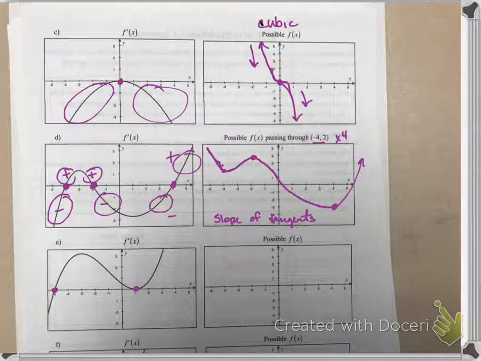So I know that I'm going to have either a positive to negative or a negative to positive or some kind of horizontal layout at -5 and at 1. So we know at -5 and at 1 we have something where my f of x has a 0 slope of a tangent line.